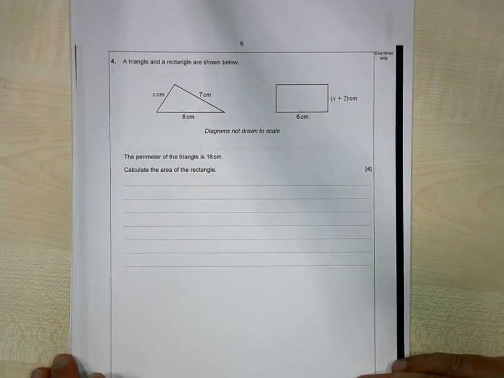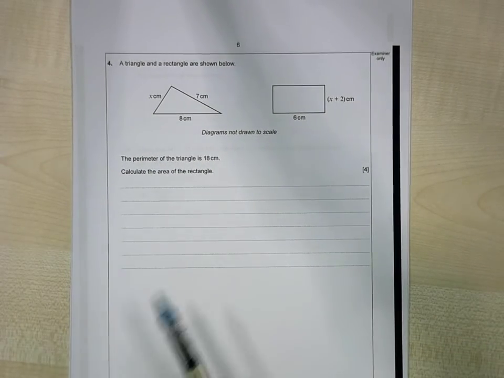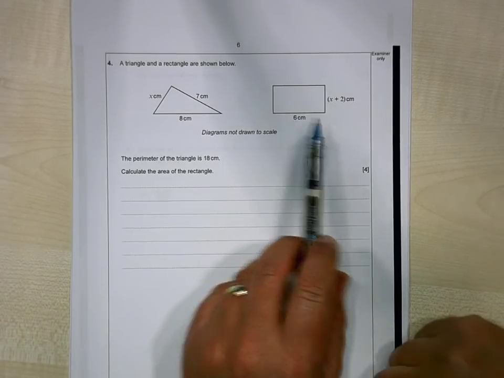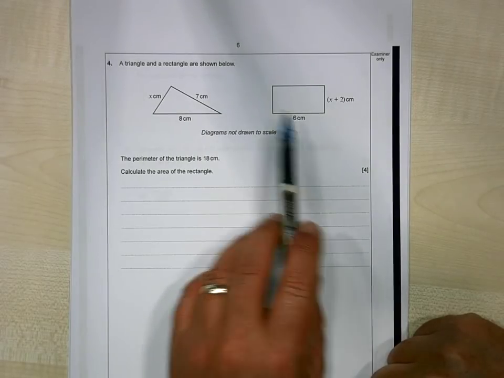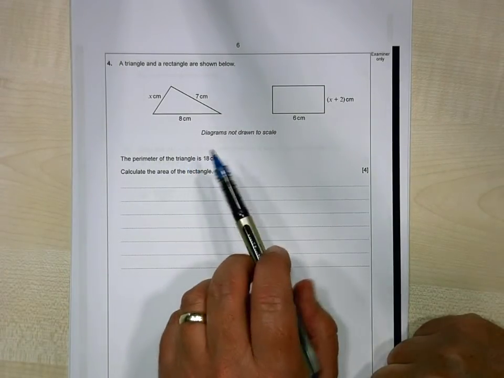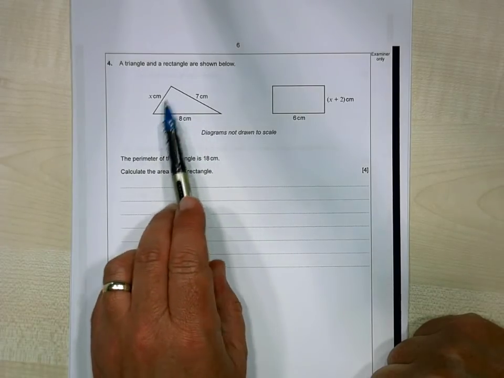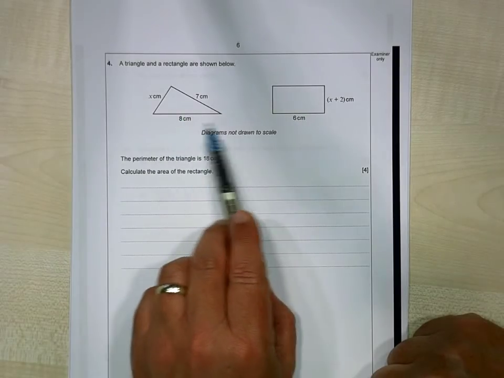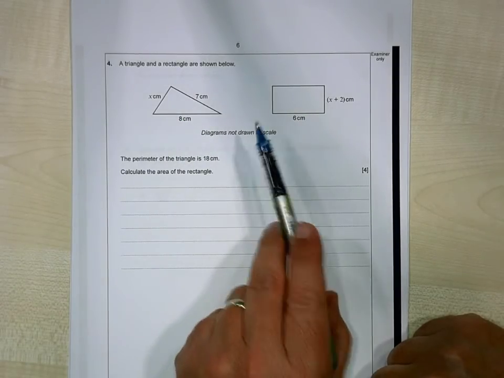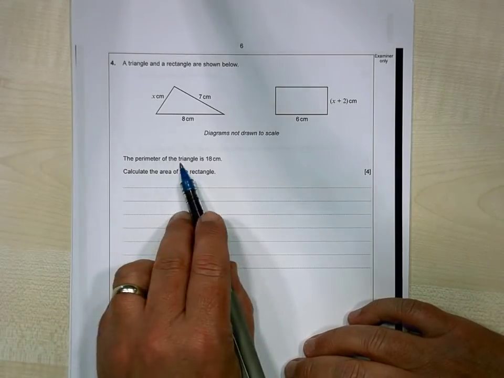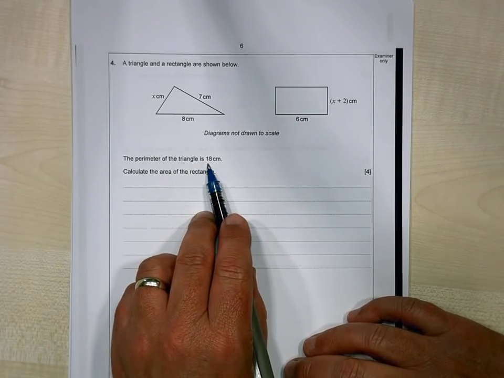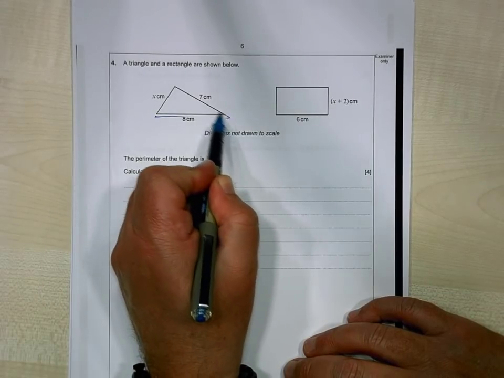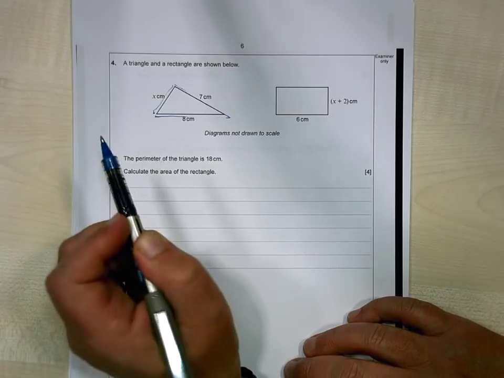Question 4. So a regular form of question on these papers is where they give you something geometric and get you to form an equation out of it. Sometimes it's to do with the values of the angles, which we've seen on some papers. On this, it's to do with the lengths on the sides. So the perimeter of the triangle is 18 centimeters. So perimeter is how far you travel to go from there right the way along the outside of the shape and back to the start.